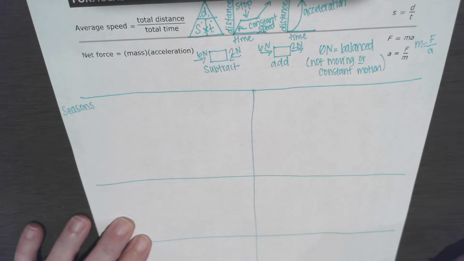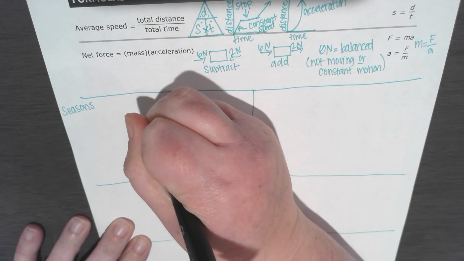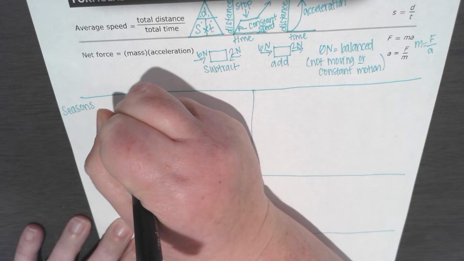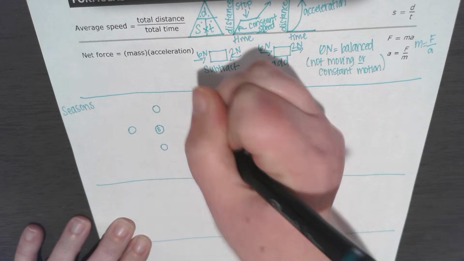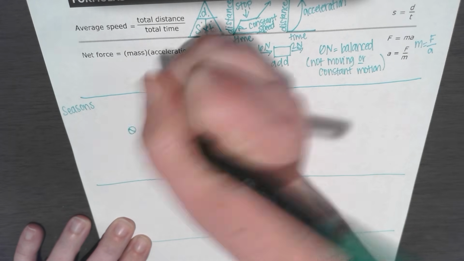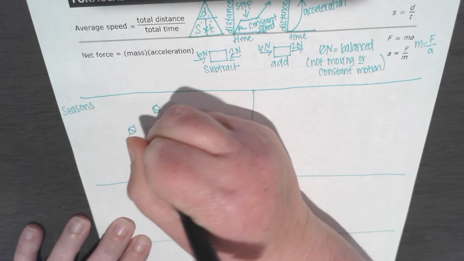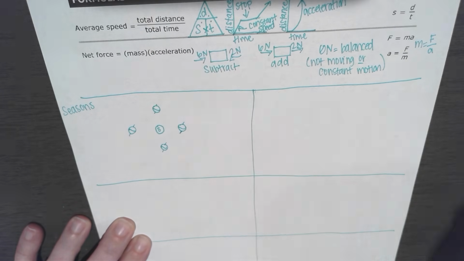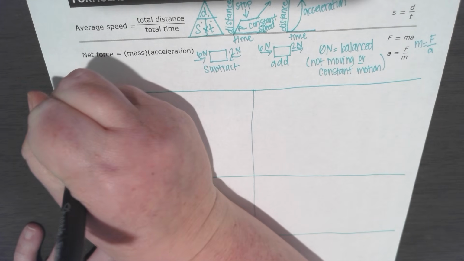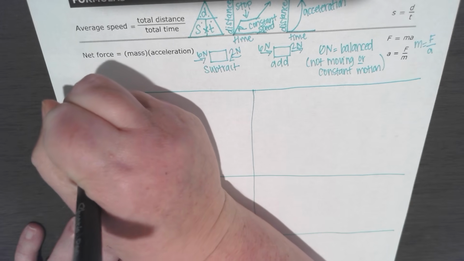All right, so for seasons, we're going to draw a sun in the center, and we're going to draw 4 earths. We're going to put an equator on our earths, and we're going to put the tilt on our earths, because that's what causes the seasons anyway. All right, we're going to make this our northern hemisphere. The northern hemisphere is where we live in the United States.